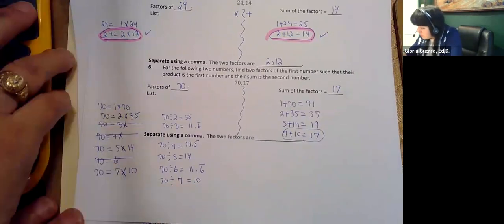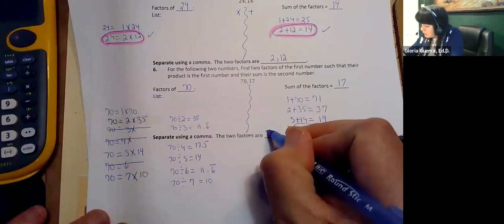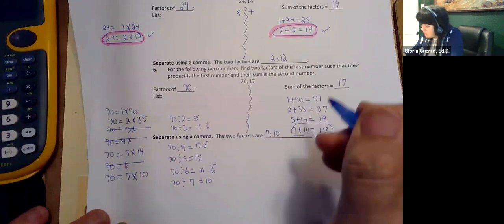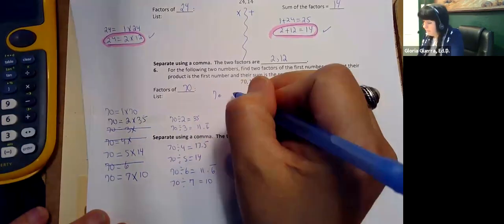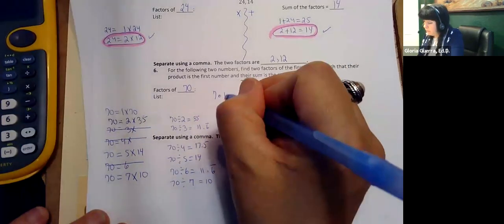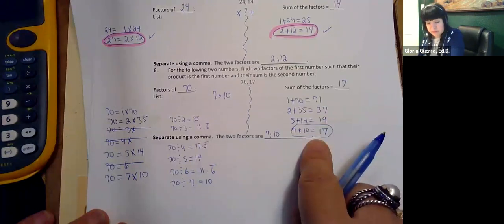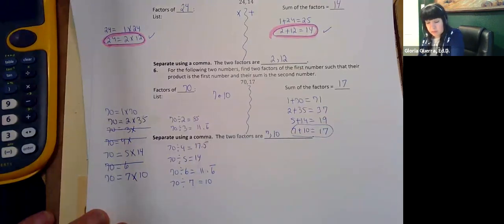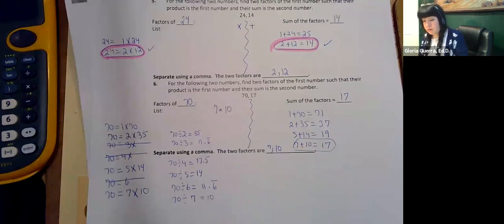So you want to just put those on your blank. 7 and 10. It turns out 7 times 10 gives you 70, and then the sum when you add them up, 7 and 10 gives you 17. Okay, so I hope that this one helps.